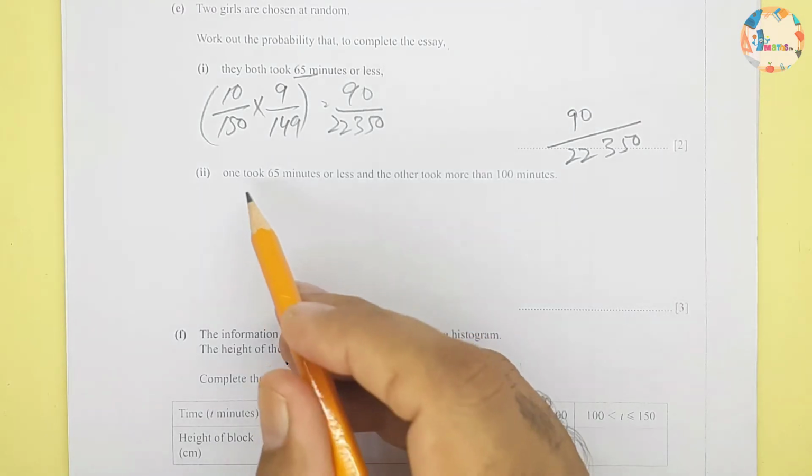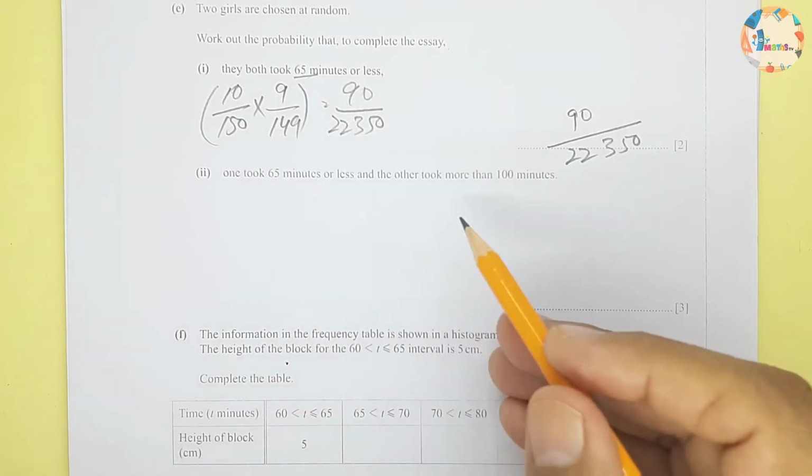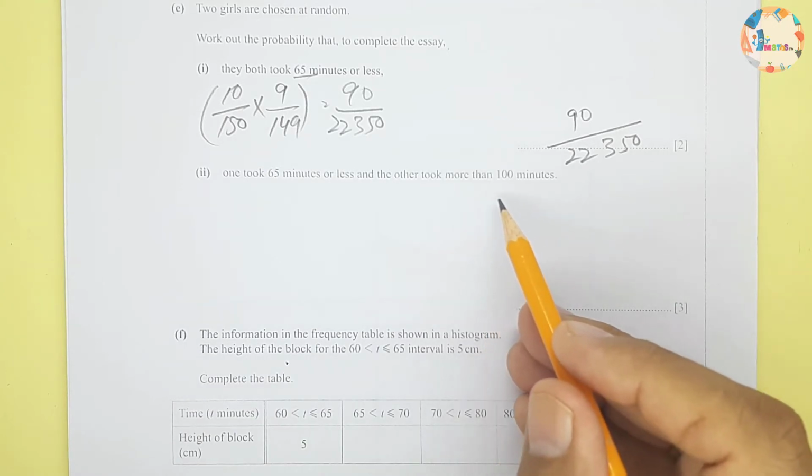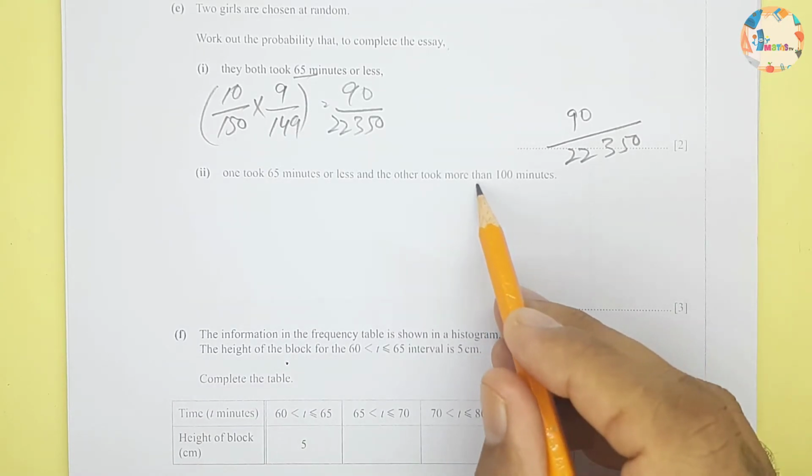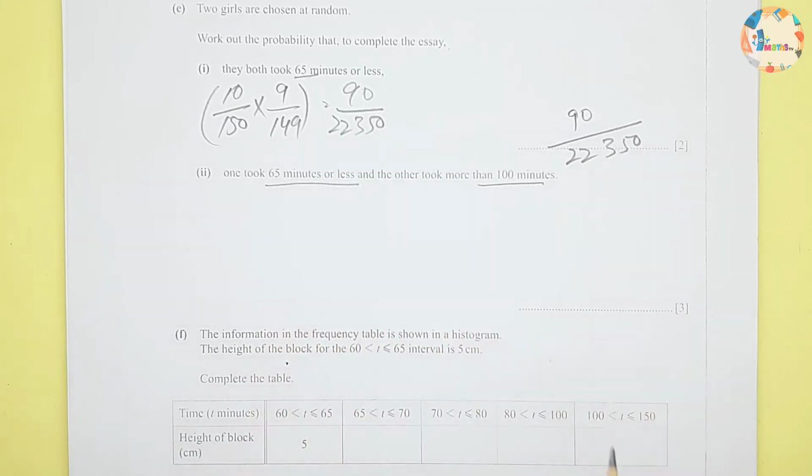So second part, one took 65 minutes or less and the other took more than 100 minutes. For this one, we check the first one, 65 minutes or less, which is 10, so 10 over 150.